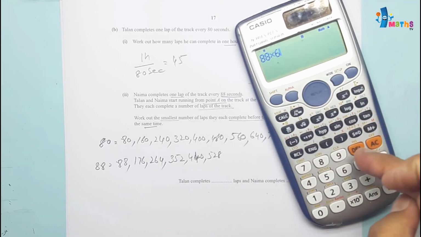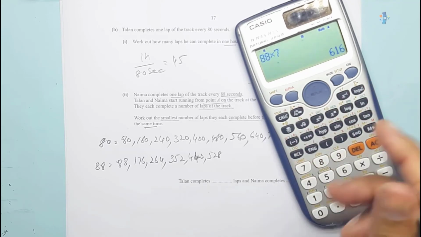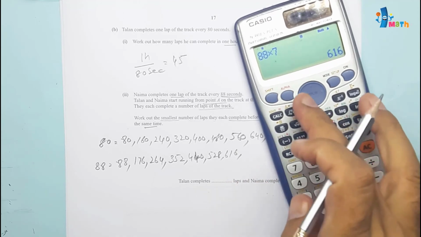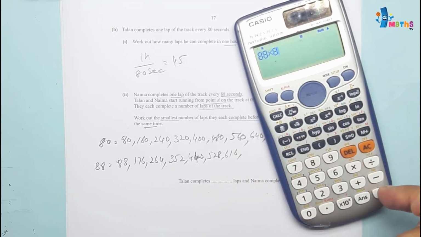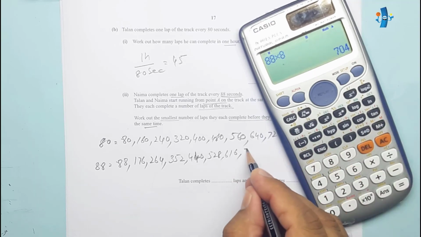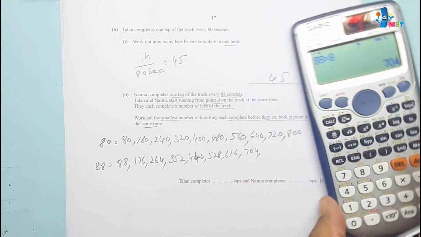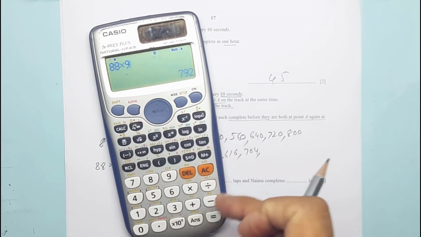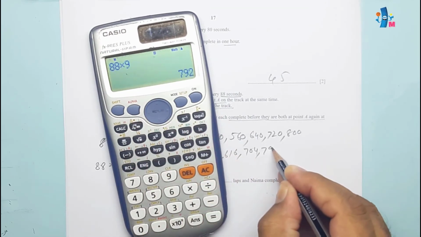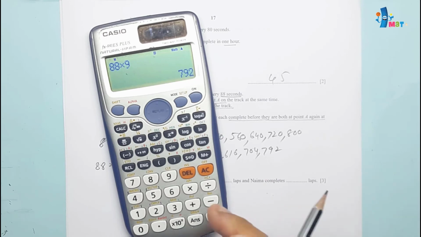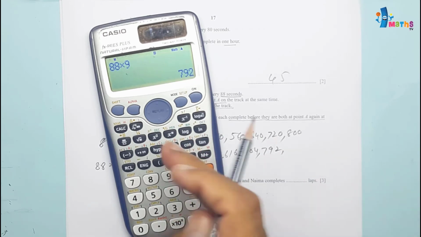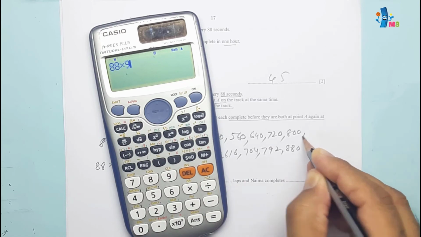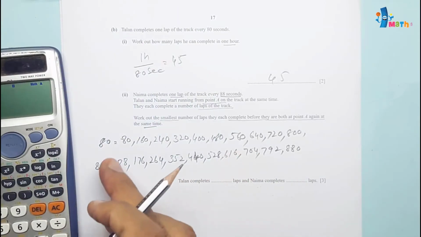Then multiply by 7 will be equal to 616, and multiply by 8 will be equal to 704. Then multiply by 9 will be equal to 792. Till now everything is different. So 10 will be 880, and we can switch to this one.